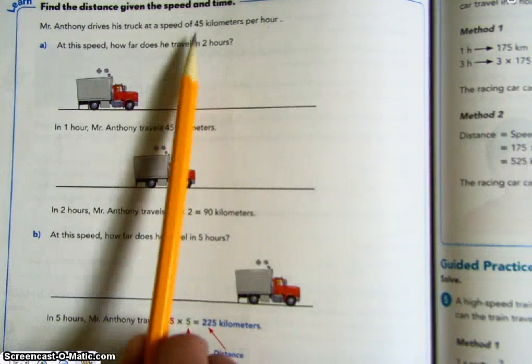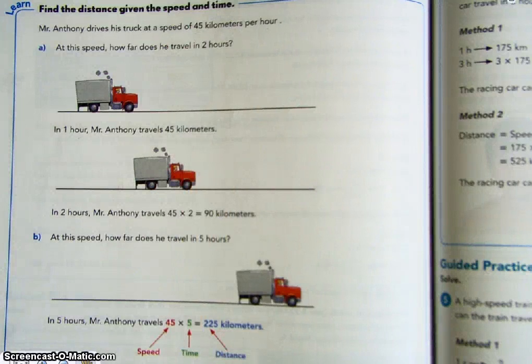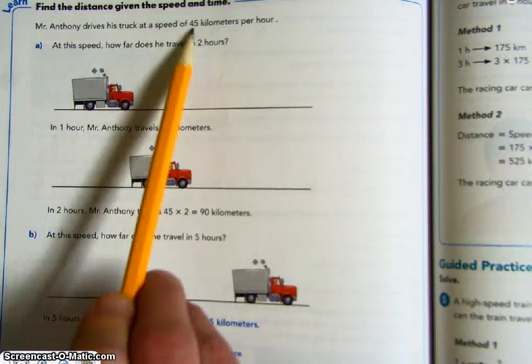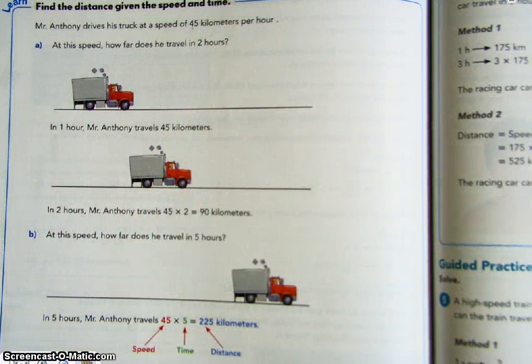Well, we already have our unit rate up here. It's talking about 1 hour. So we know if we take whatever hours that we have, and then we times it by 45 kilometers, that will give us that total. So just like they did down here, I'm going to push my book up a little bit.